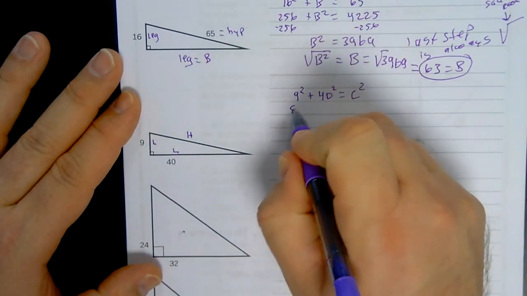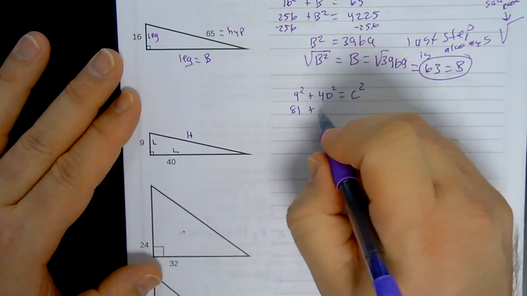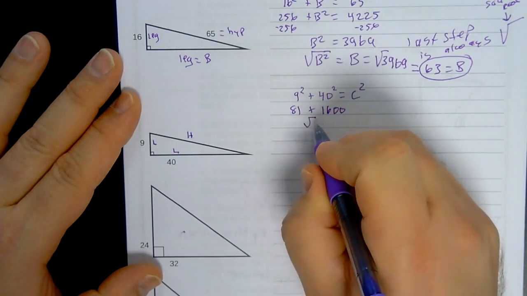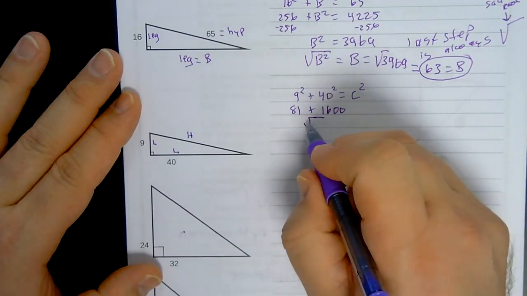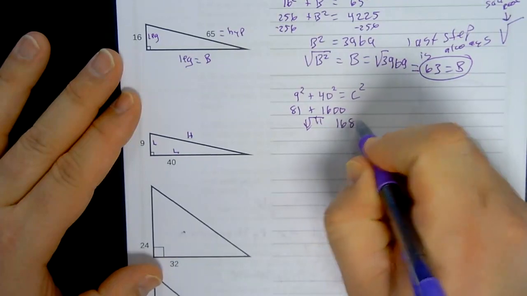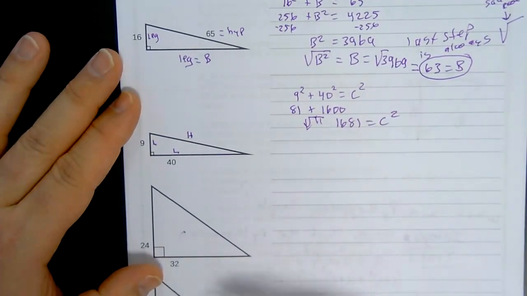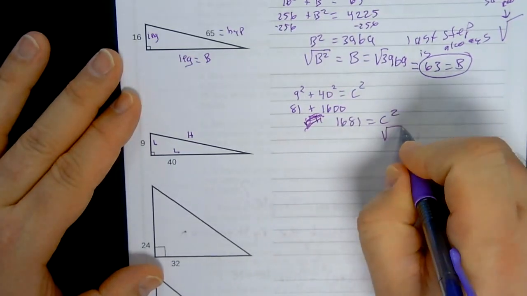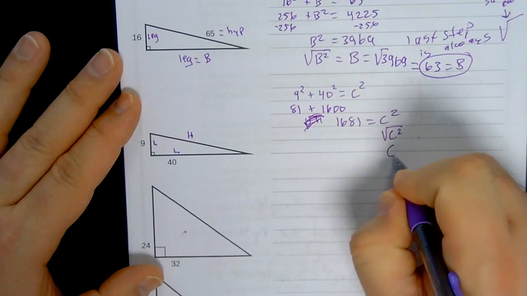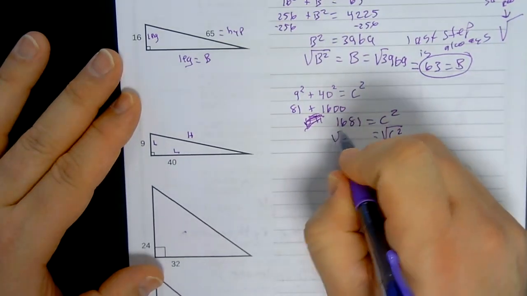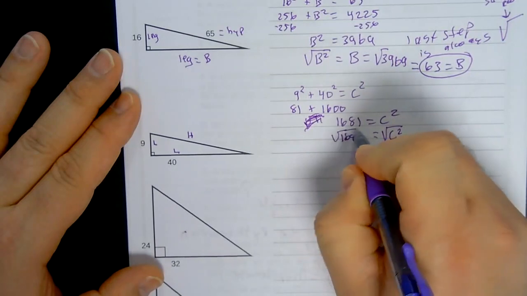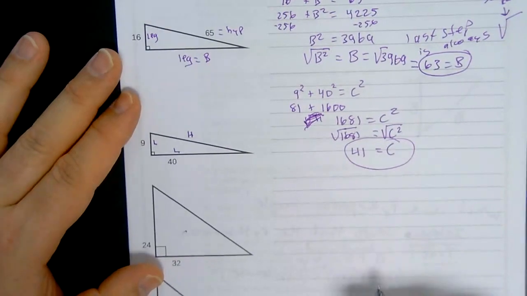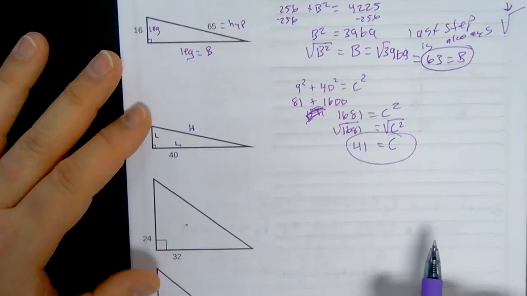So then 9 squared is 81 plus 40 squared, which is 1600. I'm going to add those together. Oops, take that back. 1681 will equal c squared, getting a little bit ahead of myself here. And again, last step, square root of c squared, which will give me c. And I have to square root 1681, and the square root of 1681, you get a final answer of 41. Again, square rooting at the very end to get that final answer.